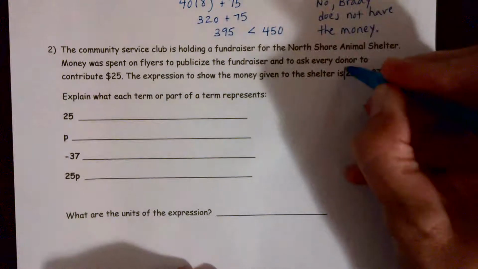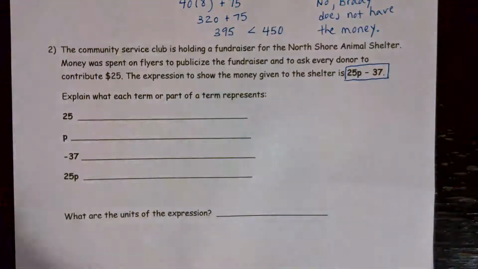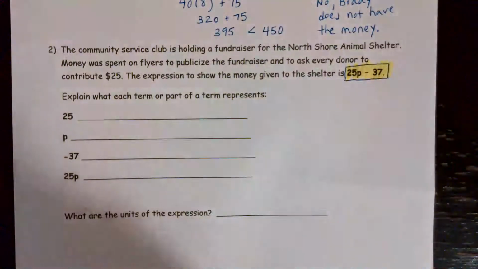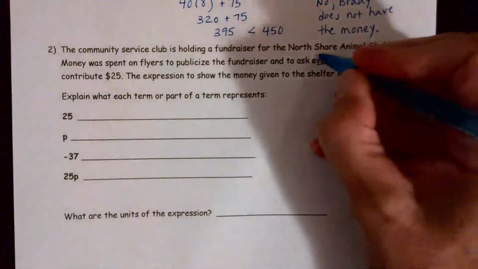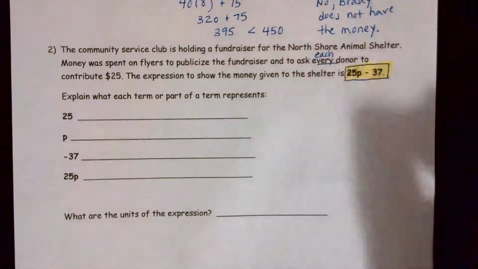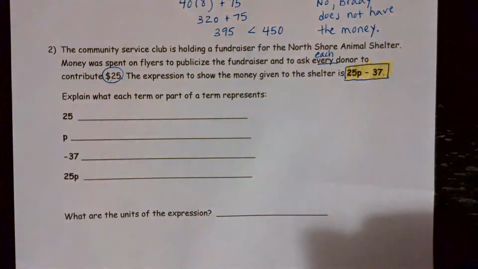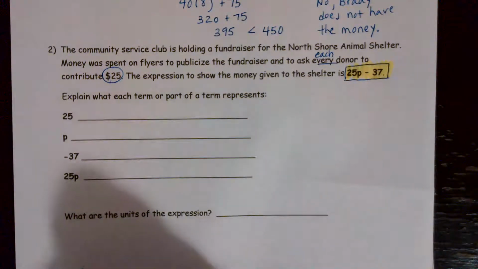So remember, if you're given an expression, please box it at the very least, and highlighting it gets it to stand out a little bit more. Each donor is asked to contribute $25. So you're going to explain what each term or part of a term represents.